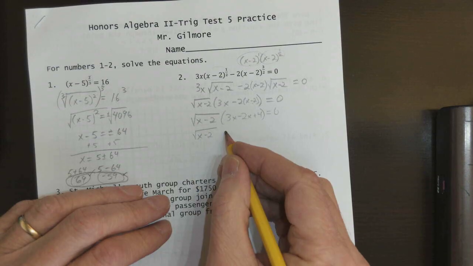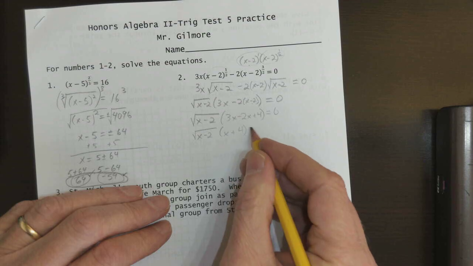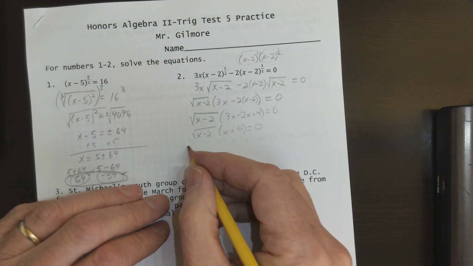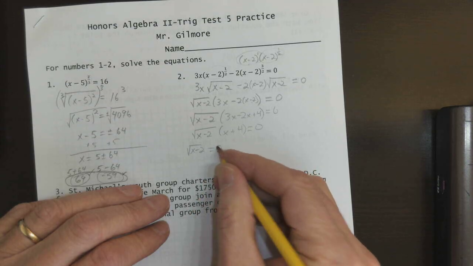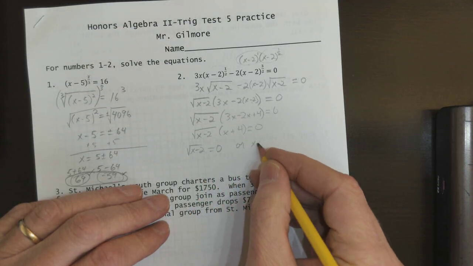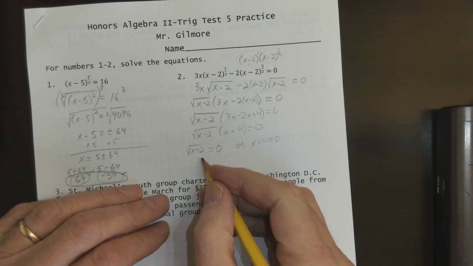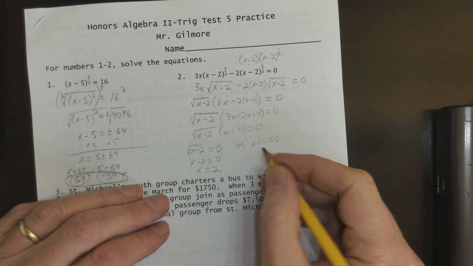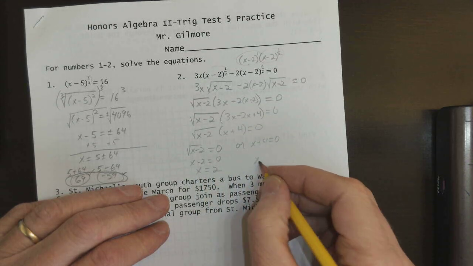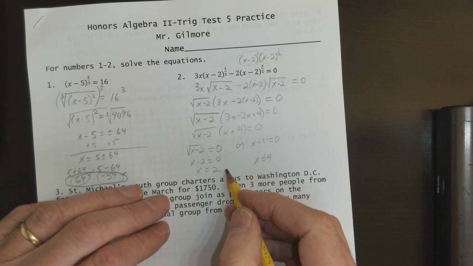Square root of x minus 2 times x plus 4 equals 0. So by the zero product property, square root of x minus 2 equals 0, or x plus 4 equals 0. If I square both sides, I get x minus 2 equals 0, and I get x equals 2. And if I subtract 4 from both sides here, I get x equals negative 4.